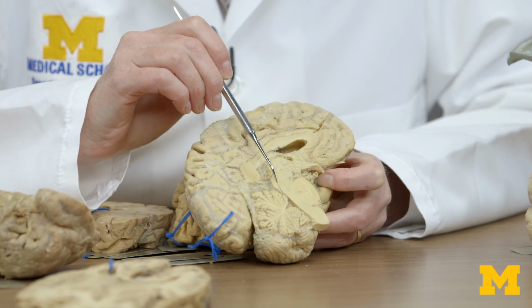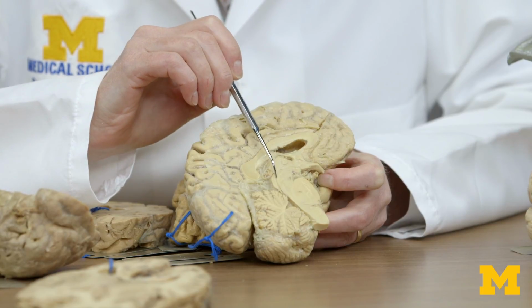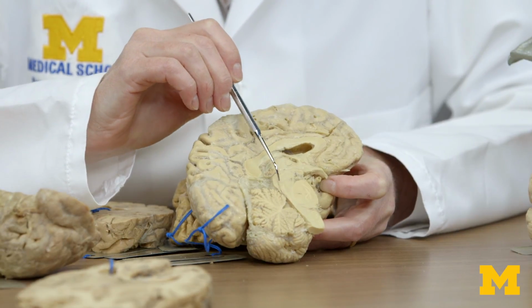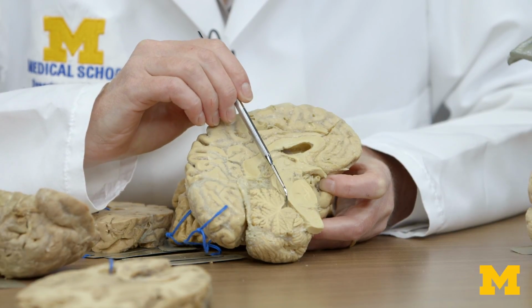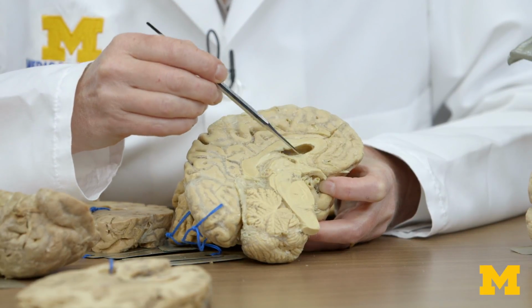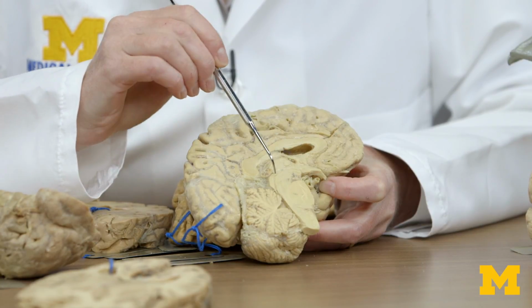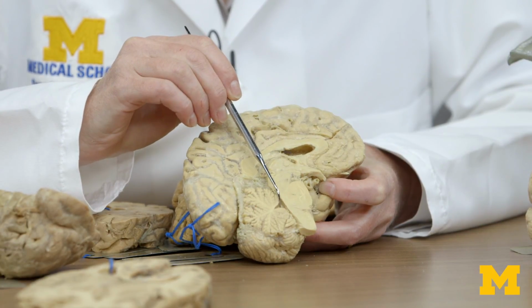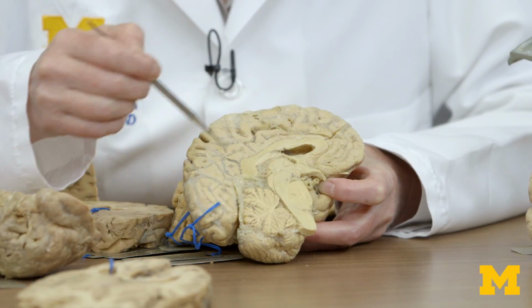This tiny little gap here, this tiny little canal, is the cerebral aqueduct. It leads then into the fourth ventricle, which is right underneath your cerebellum. Okay, so lateral ventricles off to the, deep to this. Third ventricle, interventricular foramen, cerebral aqueduct, fourth ventricle, and then it goes out from little foramina in here to the subarachnoid space. And that concludes our demonstration of the ventricular system.